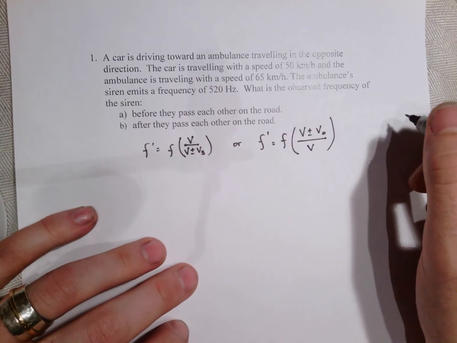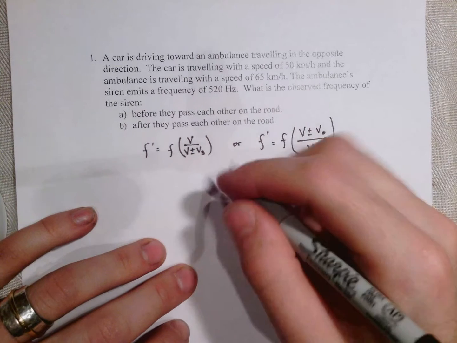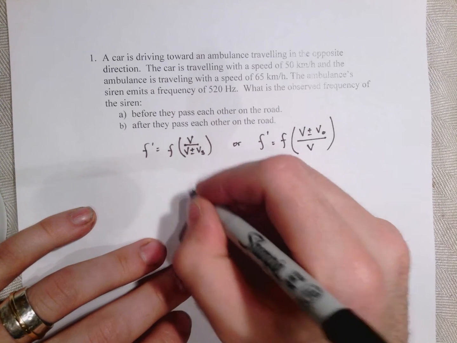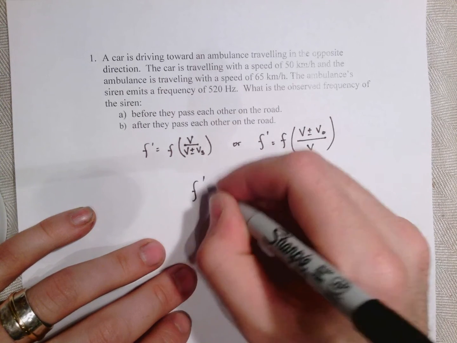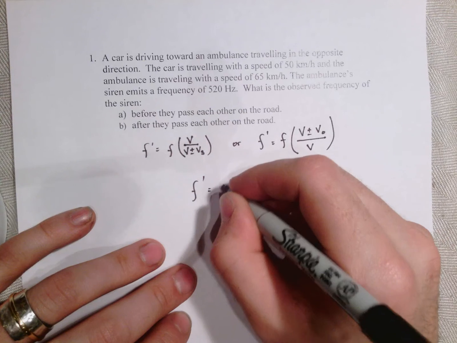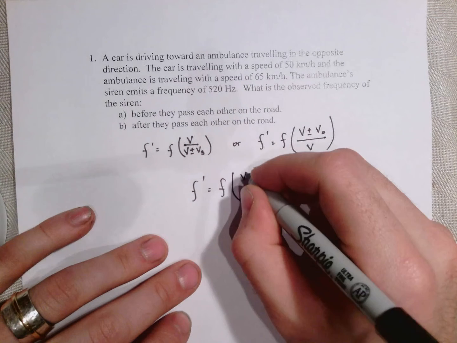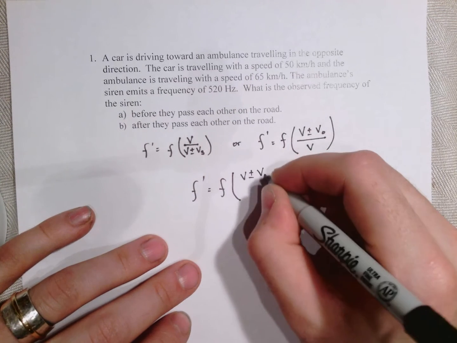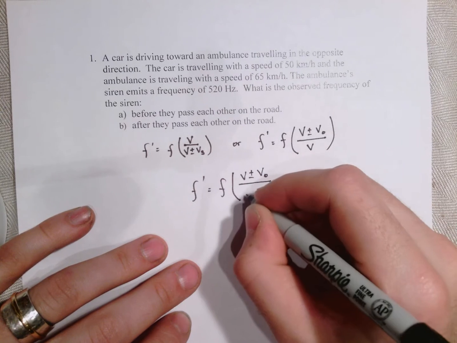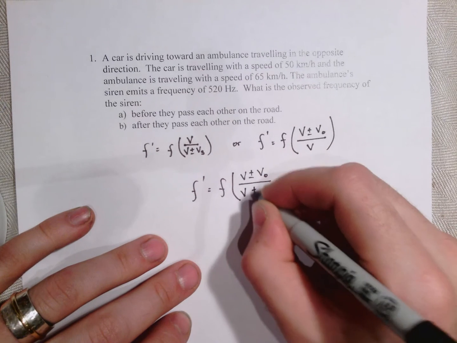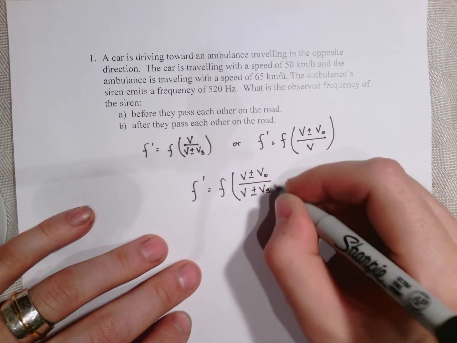In this case, what you need to figure out is that when both are moving, we have a new equation that comes as a result of both, and that the frequency shifted is going to be the original frequency multiplied by v plus or minus vO, the observer's velocity, over v plus or minus vS, the velocity of the source.